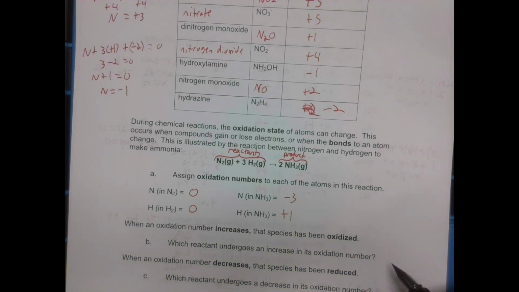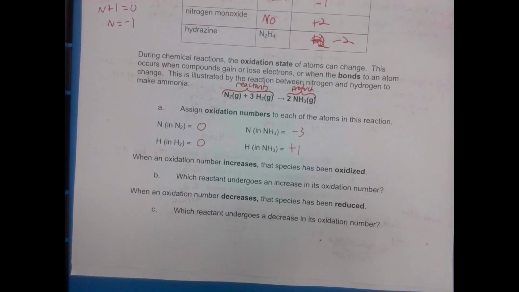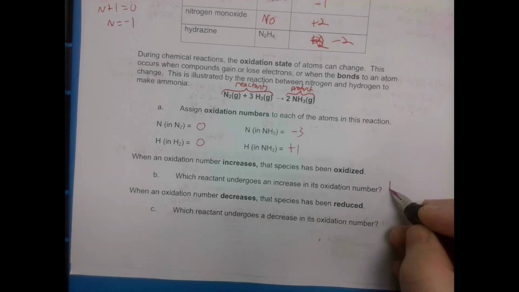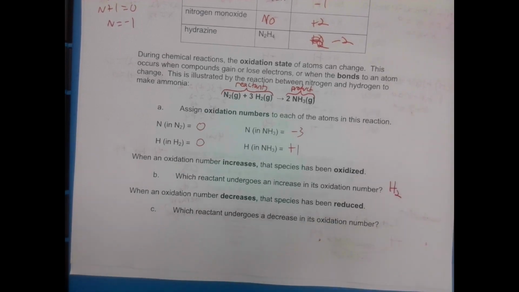So which is it? Which one's increasing? It would be H2. And which one is decreasing? Has to be nitrogen.